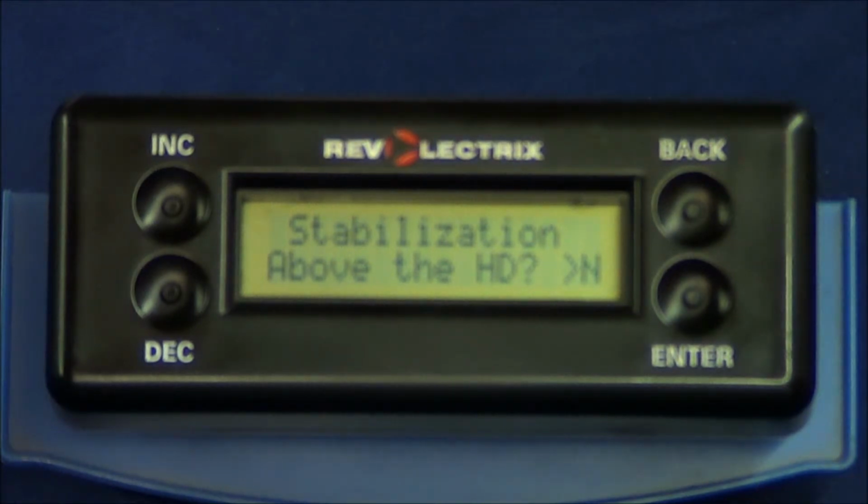The next screen is stabilization above the hard deck. This is when you're flying above the hard deck. Do you want your stabilization on? That's level flight stabilization. Guys that are doing aerobatics, wanting to learn new maneuvers, they'll have this selected off so that there's no hindrance from the co-pilot system. And then when the aircraft hits that hard deck, it would automatically level out.